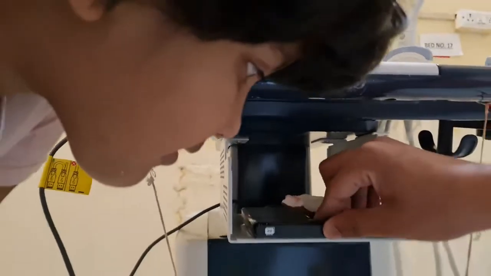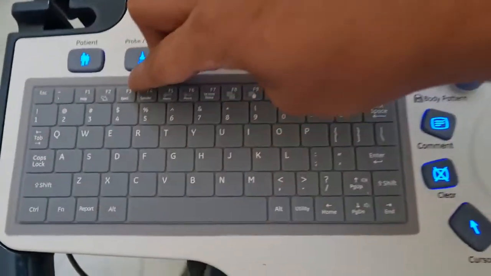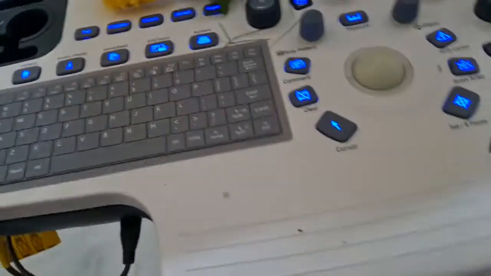Or on the function keyboard, the F3 button is there. F3 button is here. There is also written eject. So you can press it on the screen.